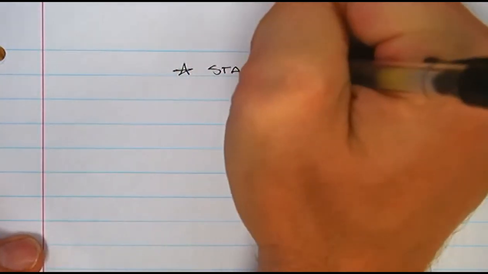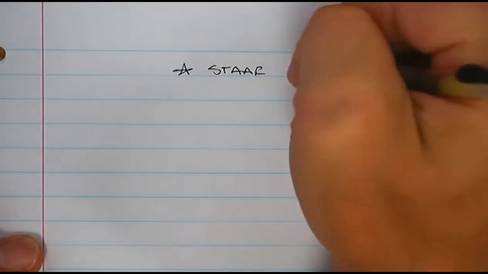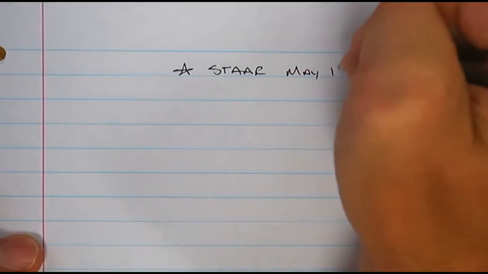All right, guys. So we are, for the most part, done with the eighth grade curriculum. Meaning we've covered everything we need to cover up until now, in preparation for the STAAR test. Now that STAAR test is scheduled for May the 11th. So that's going to be my first note here for you, because they're only going to have a very small window for us to actually complete this.